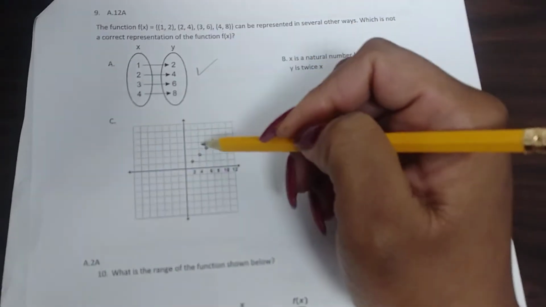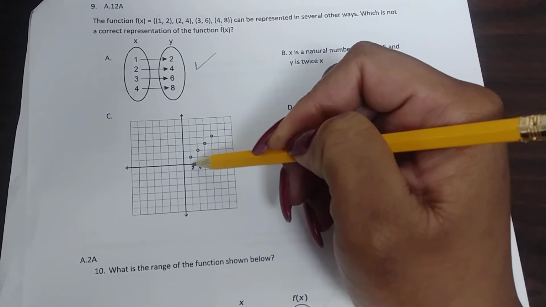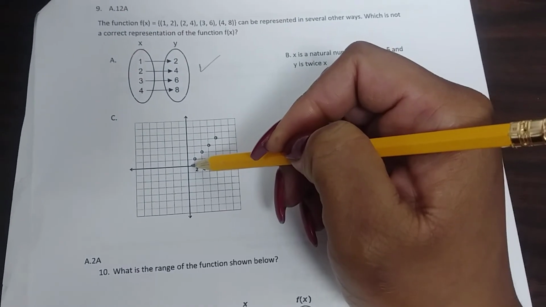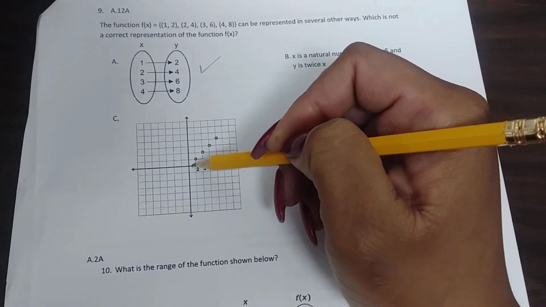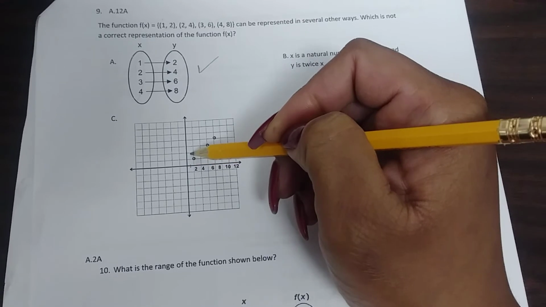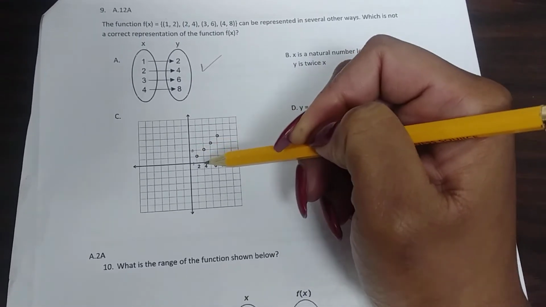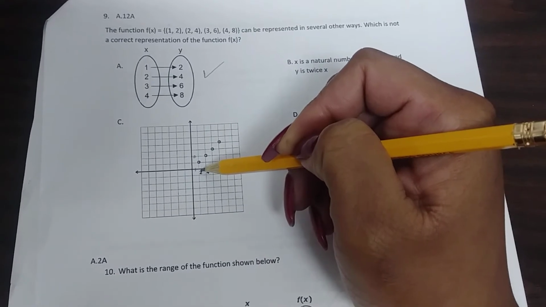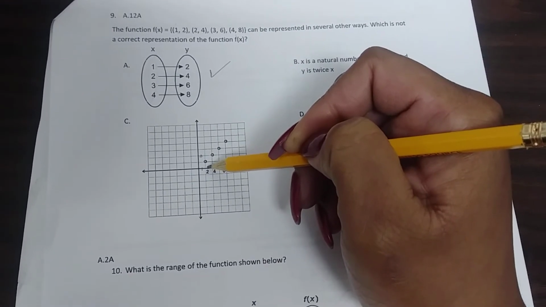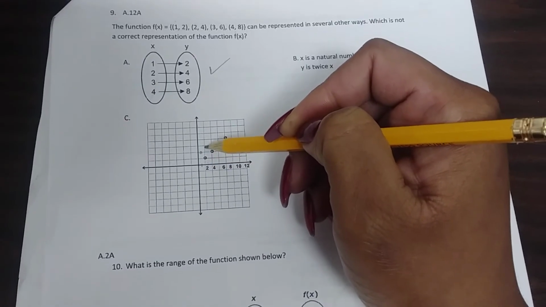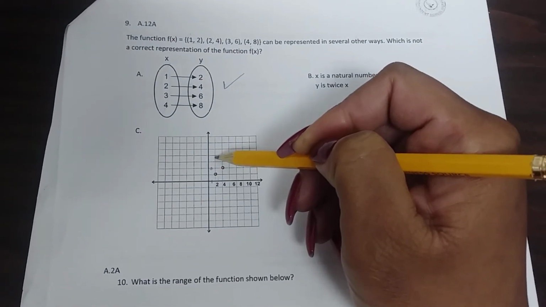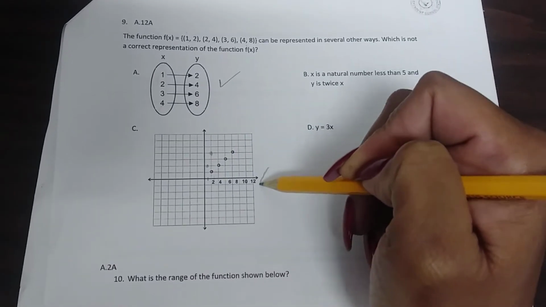1, 2. Let's look to see if 1, 2 is graphed. 1, 2. No, it's not. 2, 4. No. 1, 2, 3, 4. So this one does not.